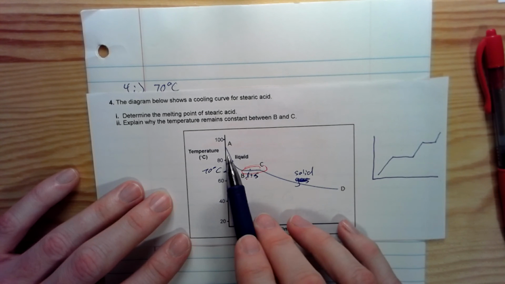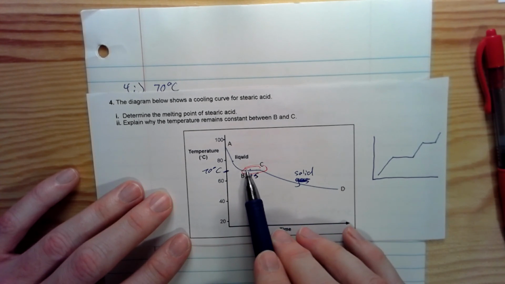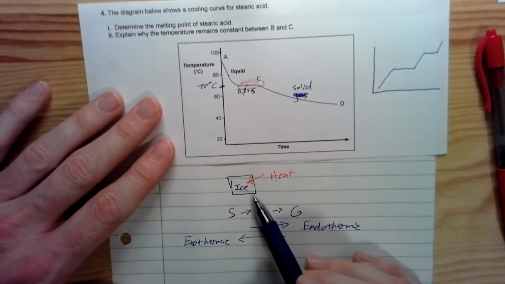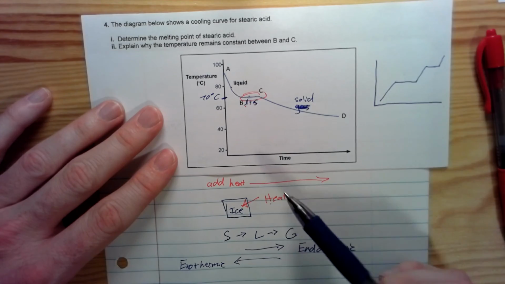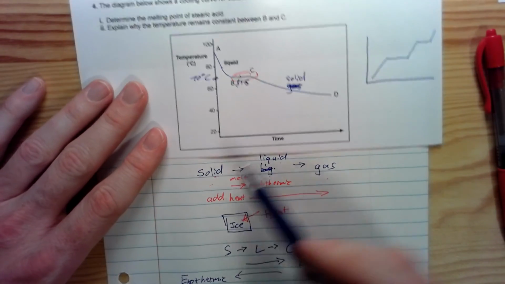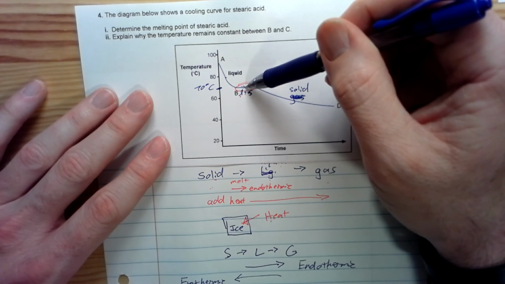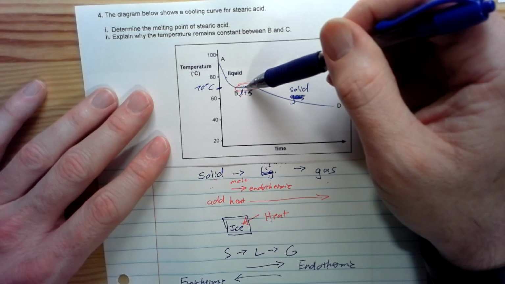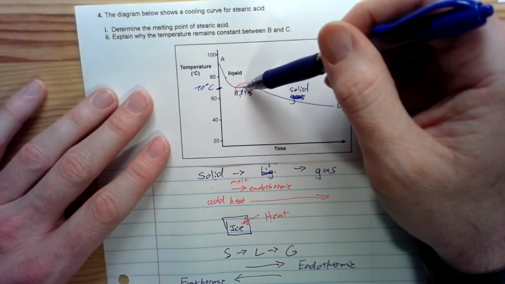Why the temperature remains constant right here is because, as it goes from a liquid to a solid, this flat part is when it's going to be exothermic, okay?